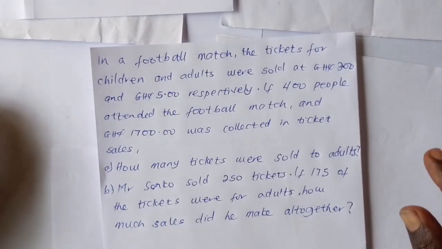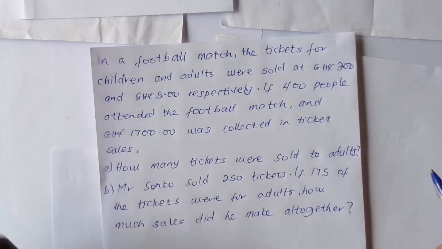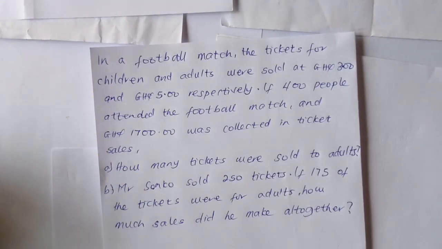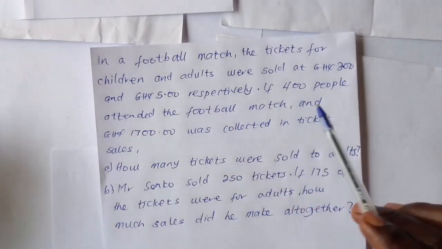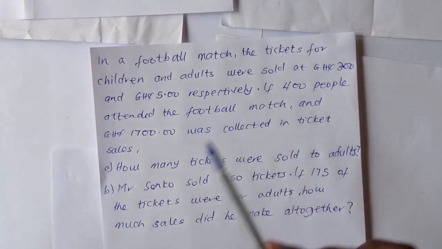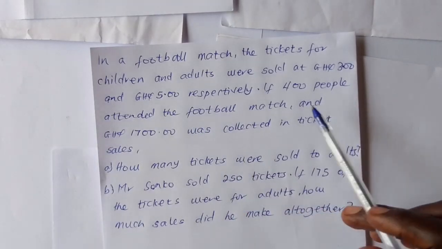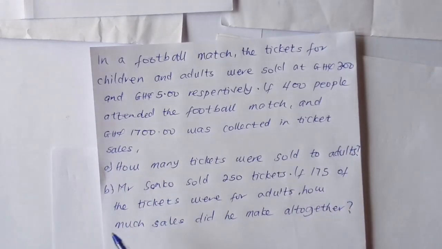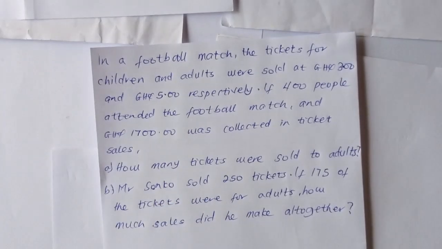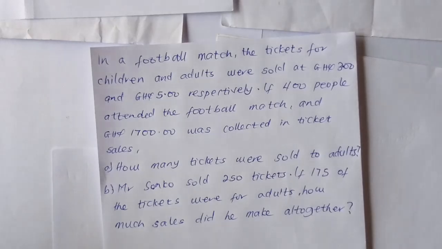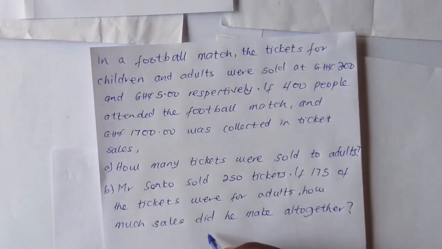There's a past question I'm going to look at together. This was for the year 2023. A typical word problem. In a football match, the tickets for children and adults were sold at 3 cedis and 5 cedis respectively. If 400 people attended the football match and 1,700 was collected in ticket sales, we want to find A. How many tickets were sold to adults? B. Mr. Sonko sold 250 tickets. If 175 of the tickets were for adults, how much sales did he make altogether? Let's jump to the solution.